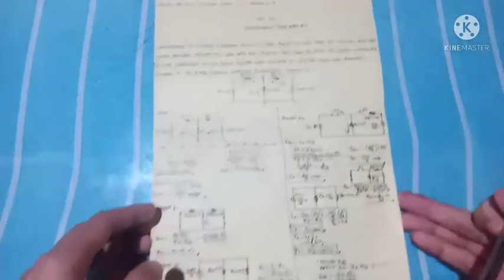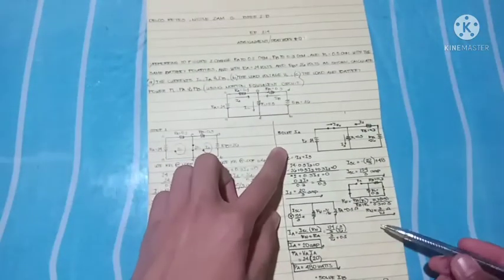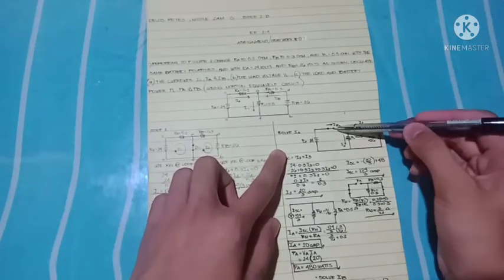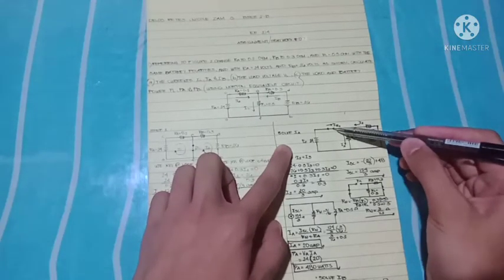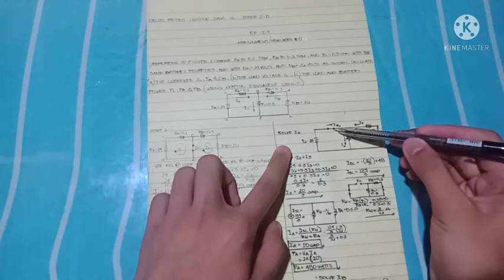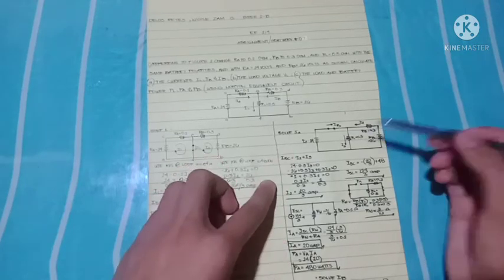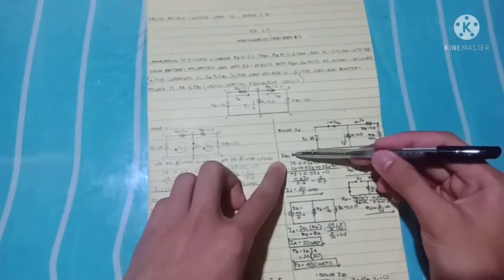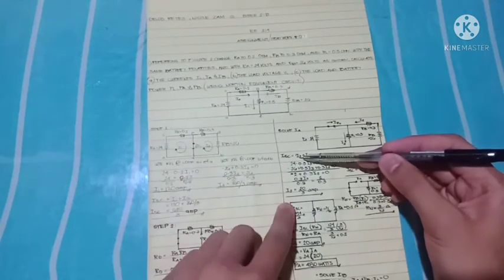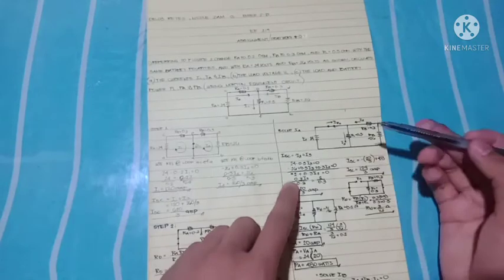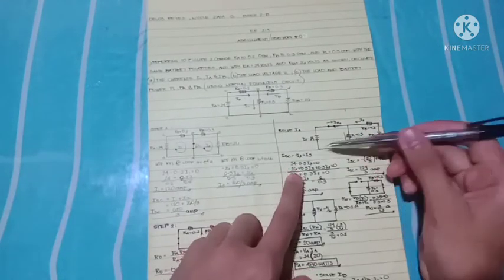Now, let's solve for IA. Short circuit resistor RA, and solve for the short circuit current. So, the short circuit current is equal to negative I2 plus I3.